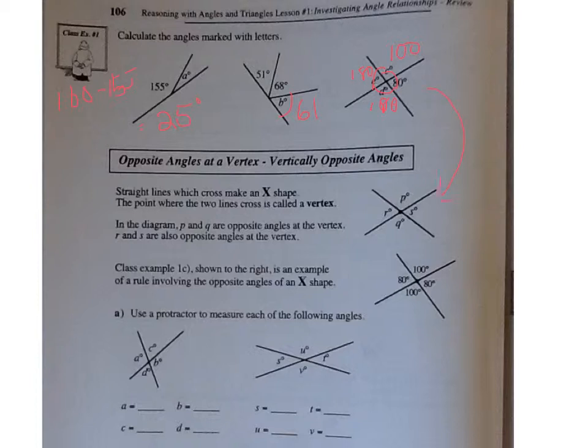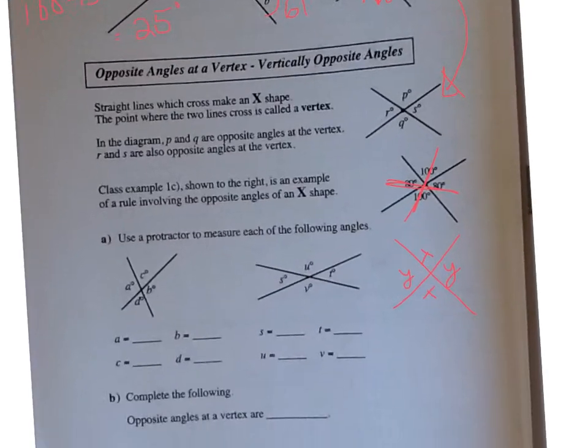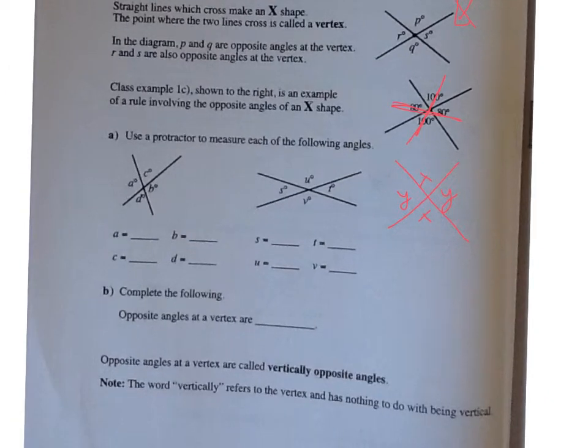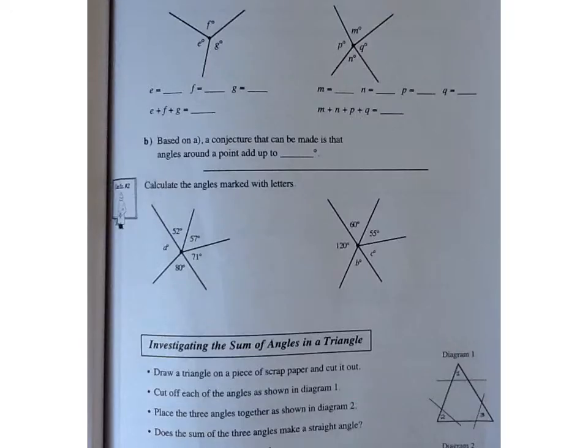So this example leads you to vertically opposite angles. Vertically opposite angles will be the same. You can see that these are both 100 and those are both 80. So if two lines intersect, this will equal this and that will equal that. I'm not going to go through the example here because, again, this should be review. Vertically opposite angles are equal.